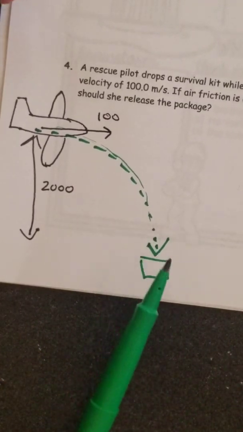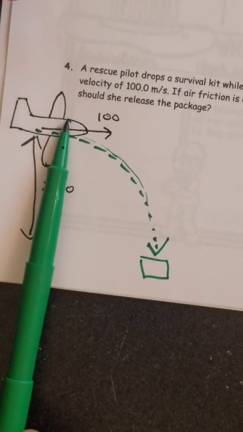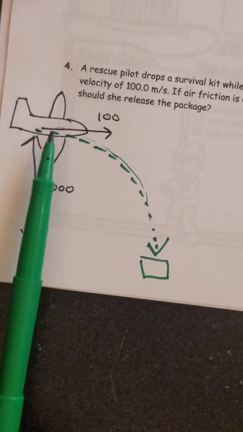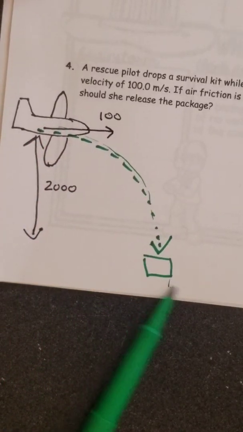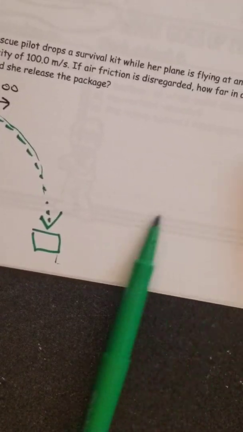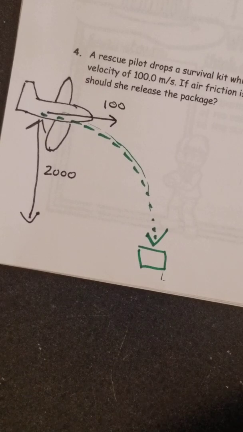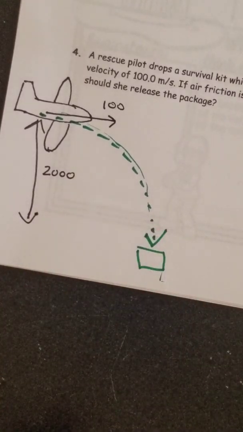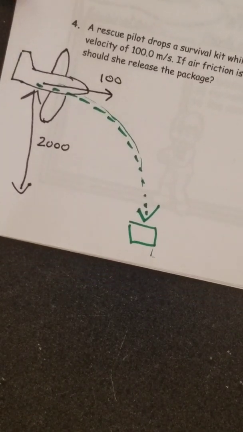Why? Because they dropped them and released them at the wrong time. So when they formed the parabolic shape, they ended up landing on trees instead of landing on the nice grass surface over here. Okay, so I bet they go back and do their X and Y components and recheck their math. But that's just what I think.